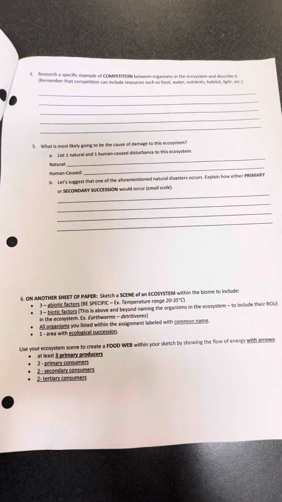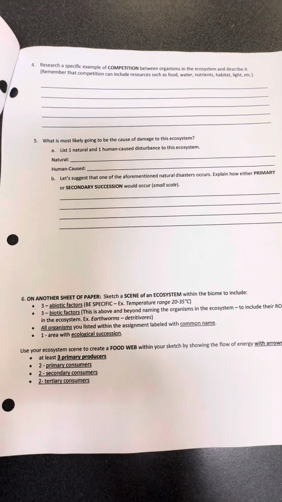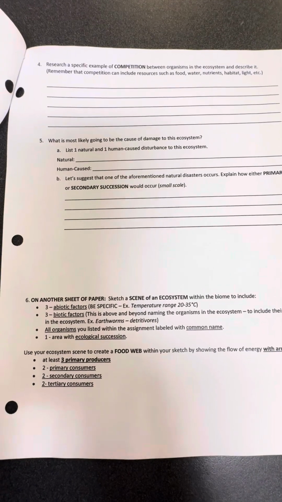There will be no switching of partners or topics, so you are assigned a topic, you are assigned a partner. Make sure that you are working with that partner the whole time.